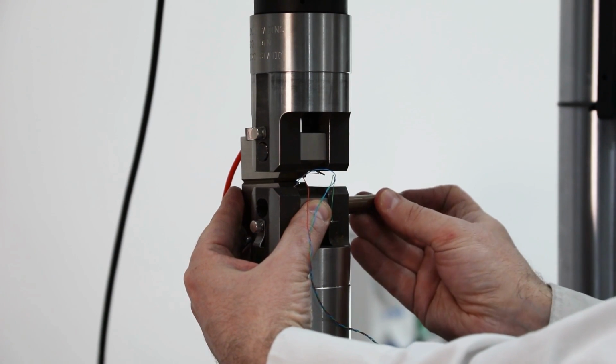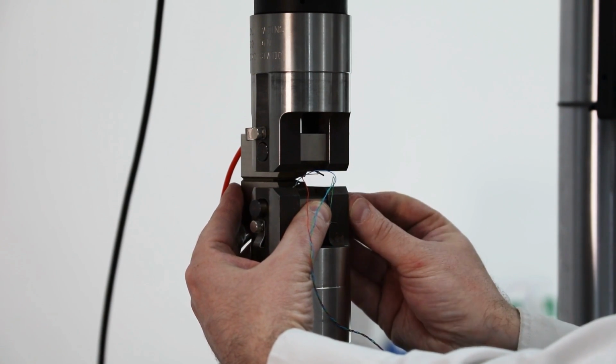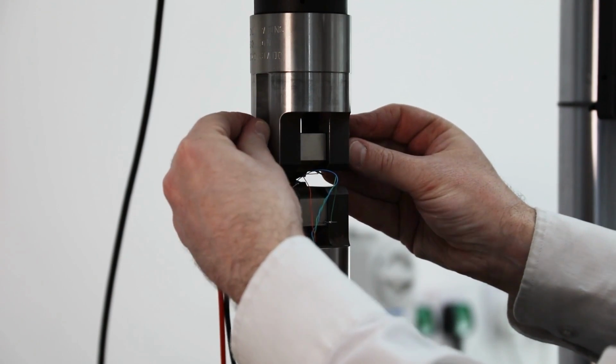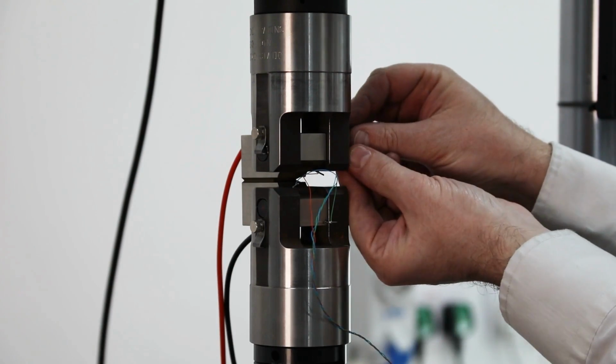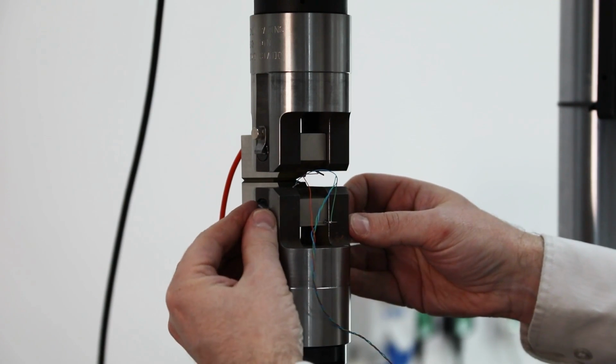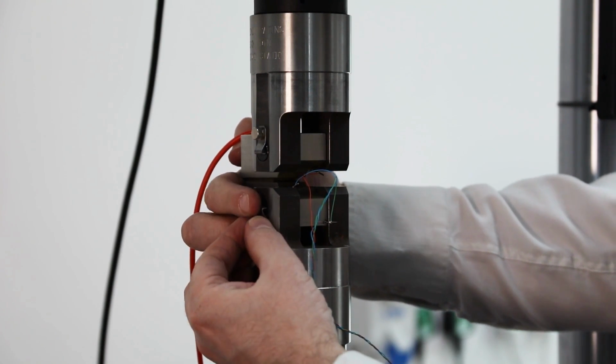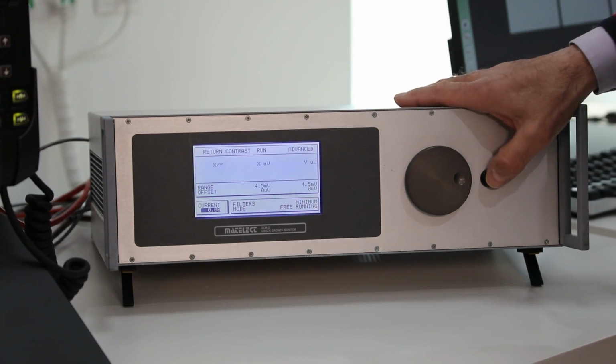Peter's just putting in the specimen now with those pins, and as he said, it needs to be isolated. It's not absolutely necessary, and only one side of it needs to be isolated, and it can be easily done. And then we're back again, starting the test.